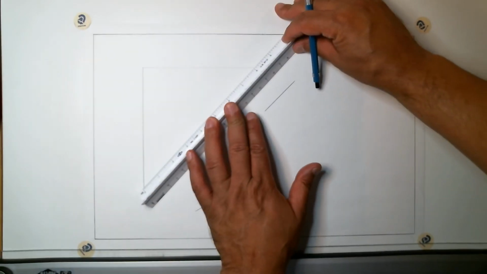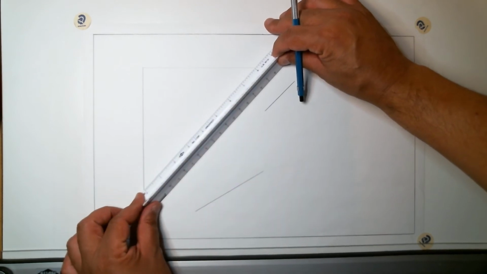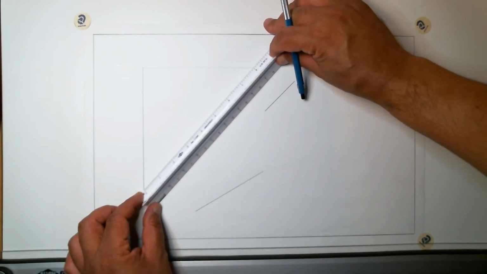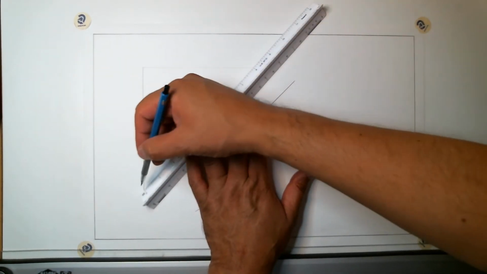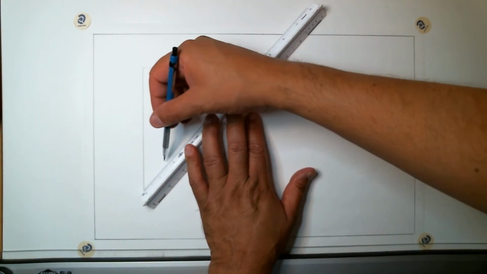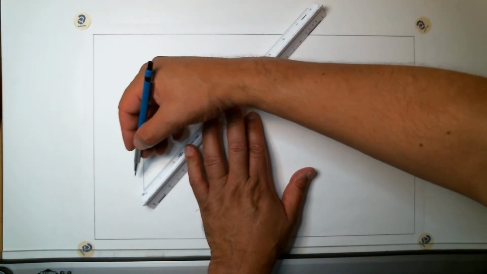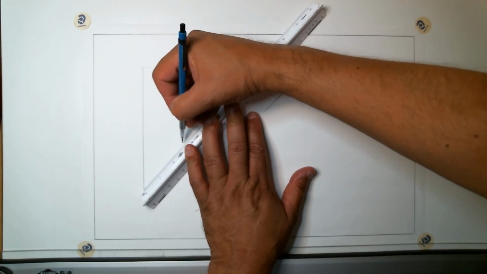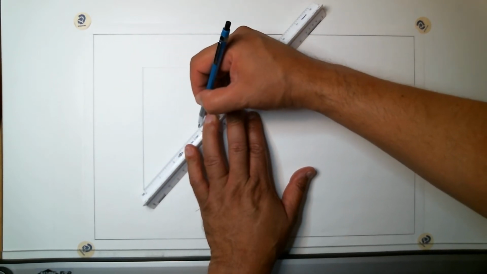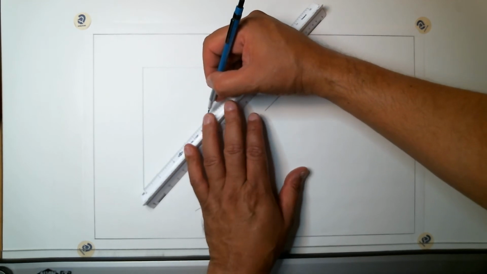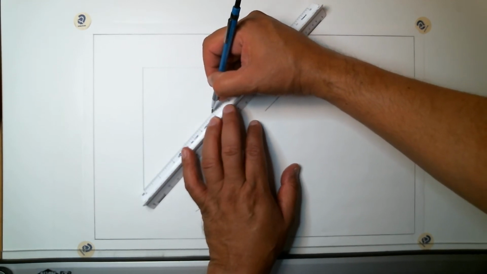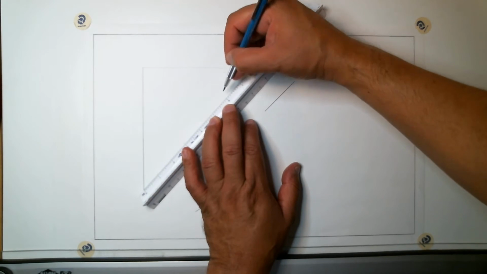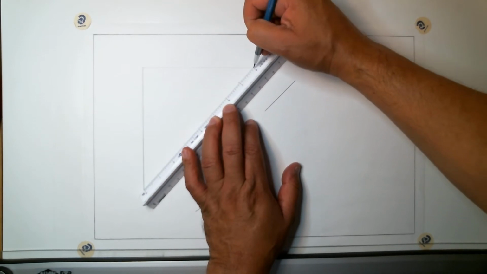And then I got to hold it down because it's going to move. Hold it down, and then I'm going to create a light line, and then make the tick marks 1, 2, 3, 4, 5, 6, 7, and that's the last one.